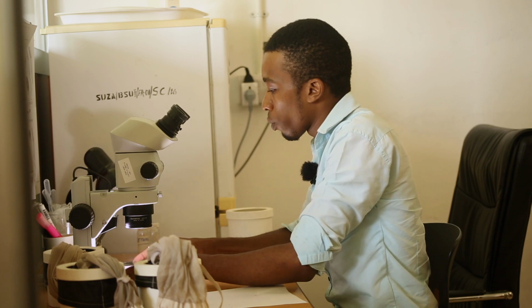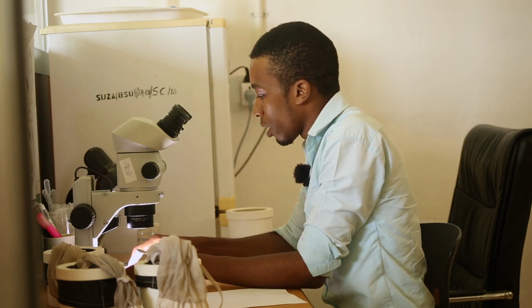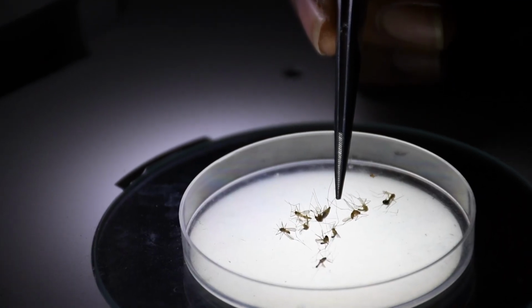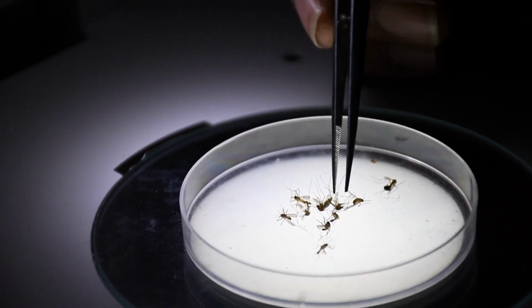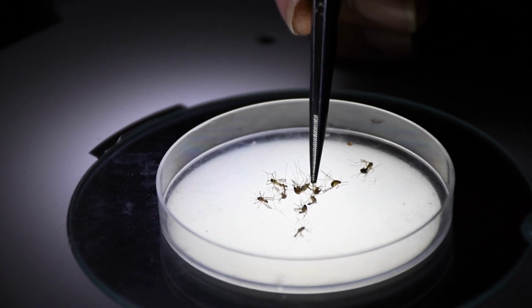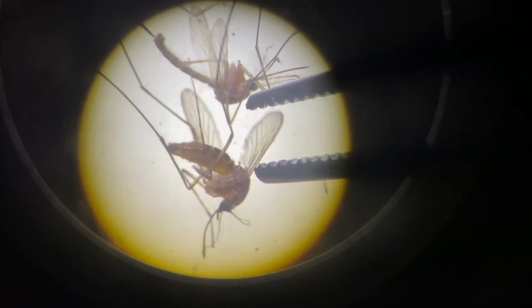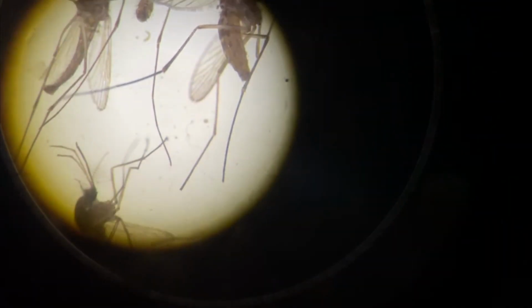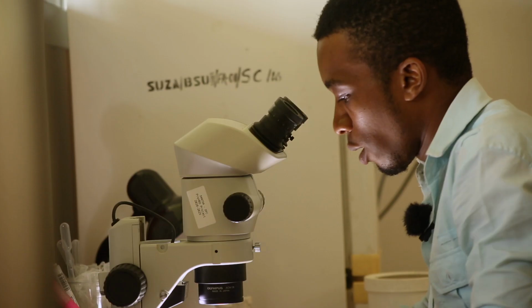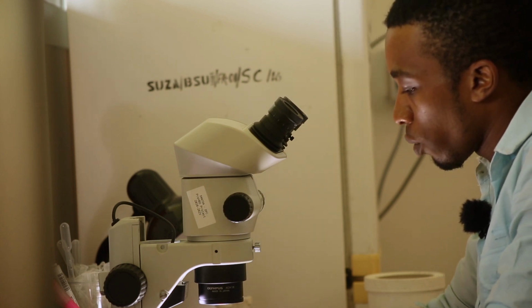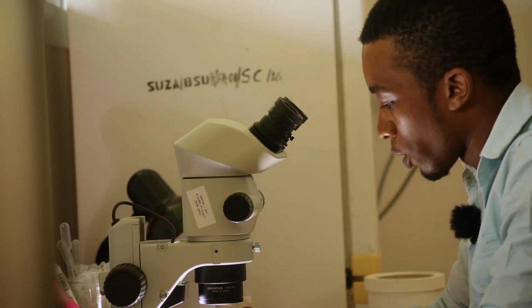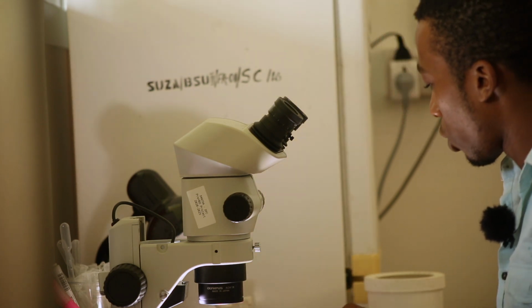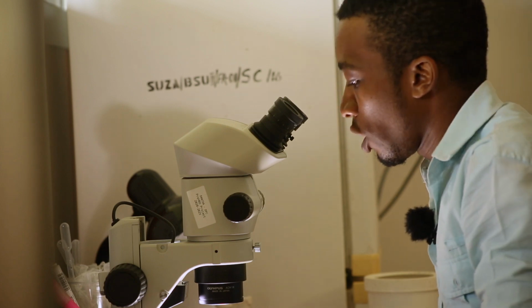We use the microscope to identify any features that will pinpoint the exact species of this mosquito. I have a female, a female. So we've separated the Culex species into male and female mosquitoes, and so we can store them accordingly based on the species type and their gender.